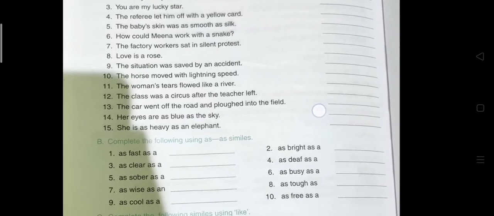Silent and protest, just now we have discussed. Love is a rose. The situation was saved by an accident. The horse moved with lightning speed. So these all are there. You have to write whether these are similes, hyperbole, or metaphor.